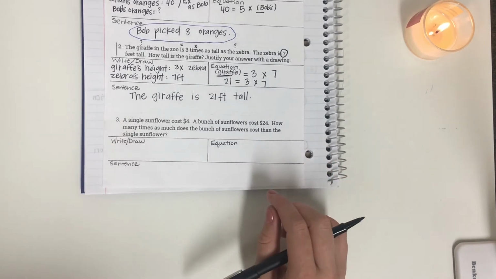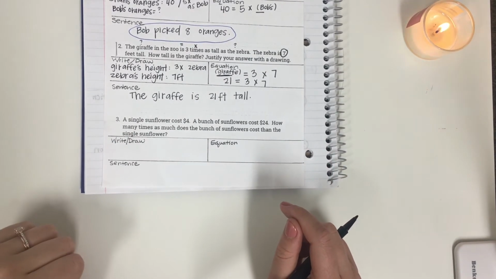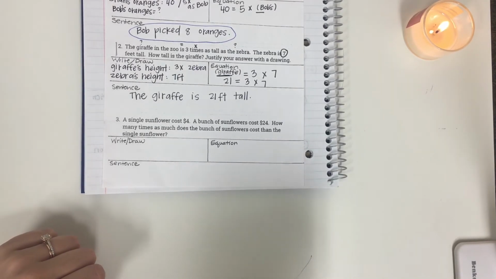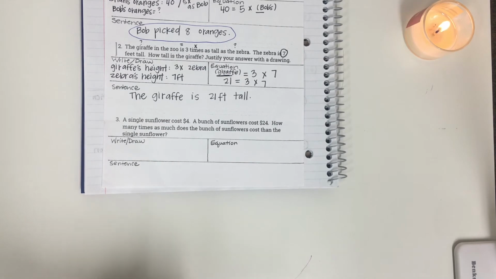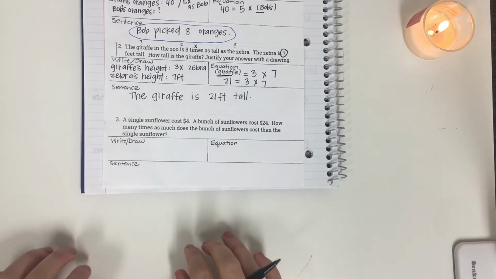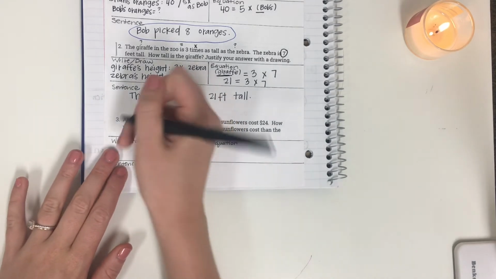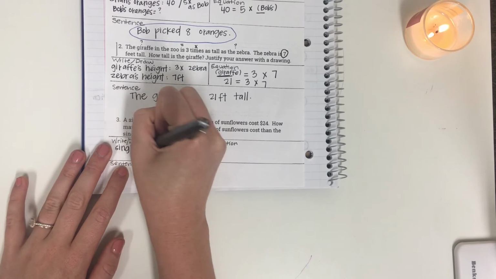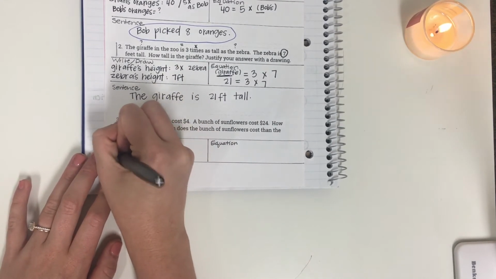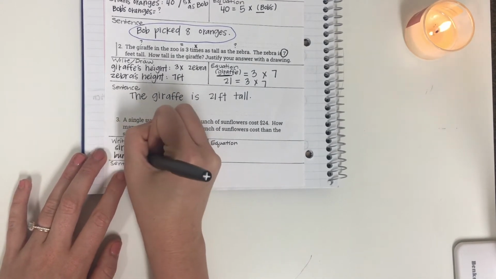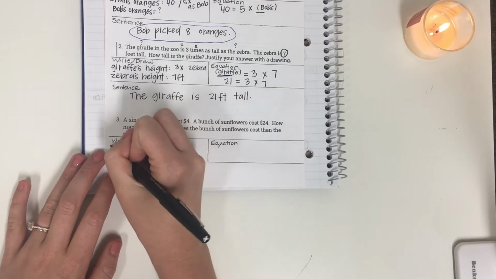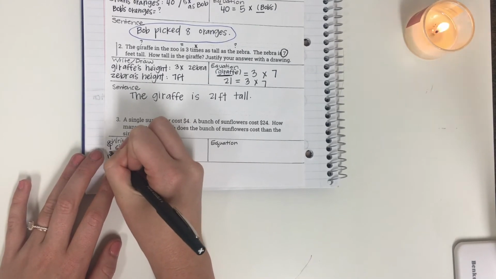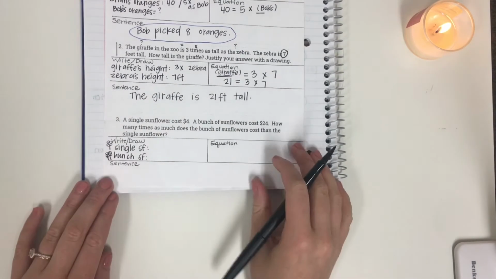Number 3, a single sunflower costs $4. A bunch of sunflowers costs $24. How many times as much does a bunch of sunflowers cost than the single sunflower? Okay, so what do we know? We know we have a single sunflower. I'm just going to put SF. And then we have a bunch. That's what's being compared. So a single would just be one flower, and a bunch would be like multiple. Those are my flowers.